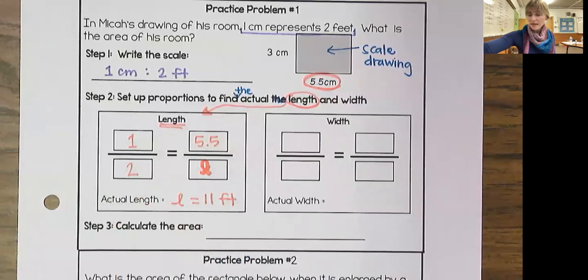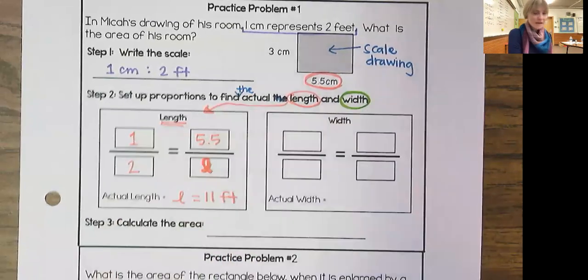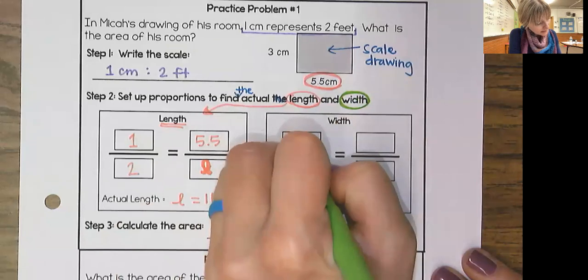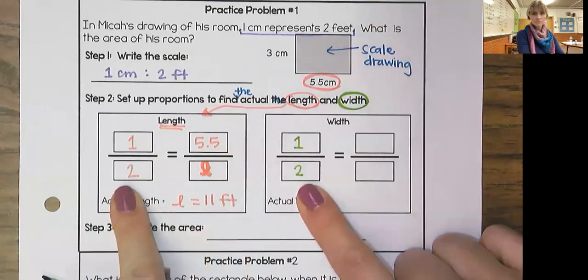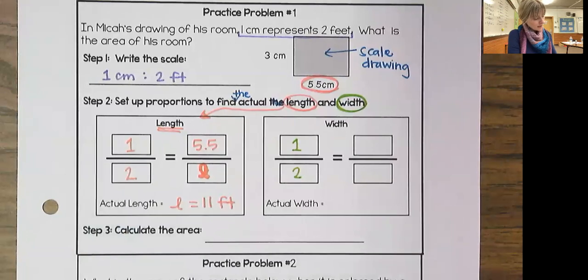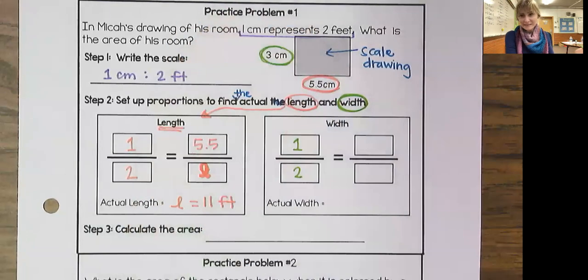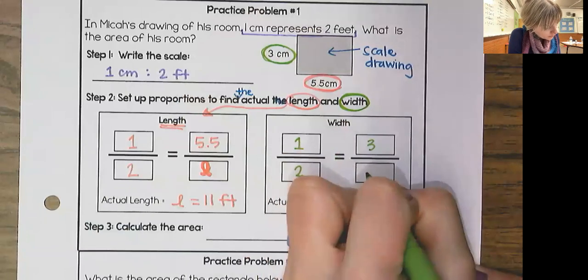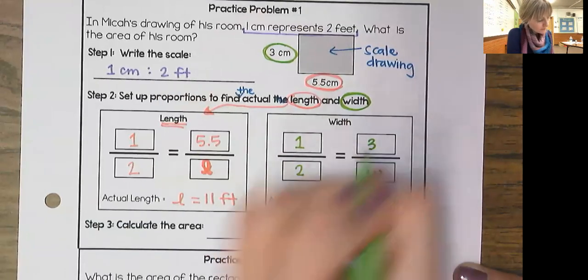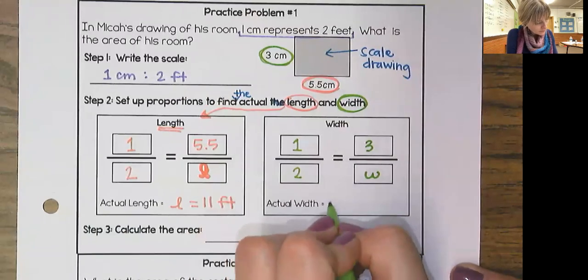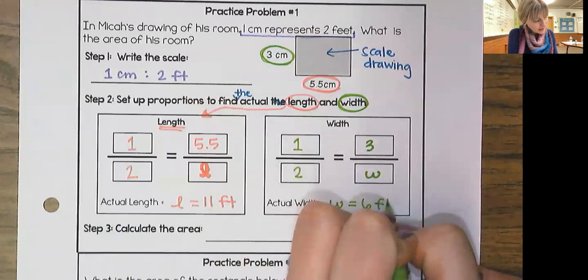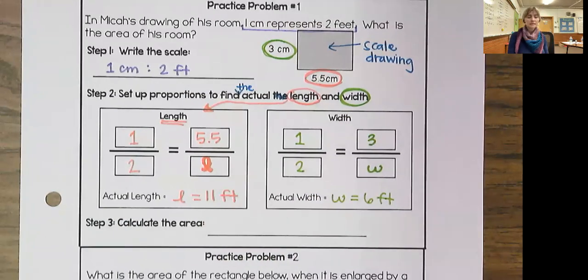Okay, let's use a different color and let's find the actual width. Actual width. Okay, guess what? I start like this, 1 to 2. All right. And then now I'm doing width or height. Sometimes we call it height. So now I'm doing 3 over W. And what's the actual width? 1W equals 6 feet. So I just had to do 2 separate proportions to help me find the length using the scale of 1 to 2, and then again with the width.